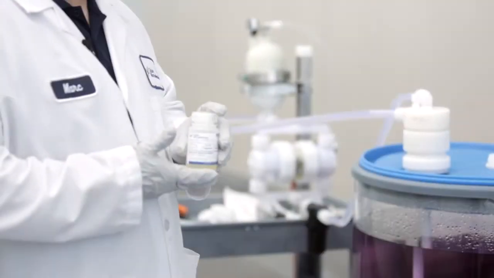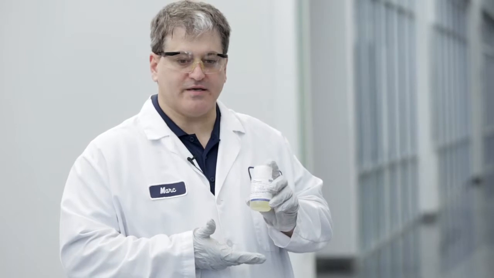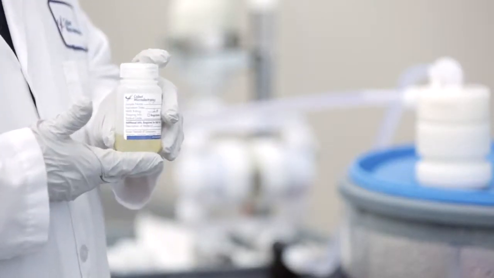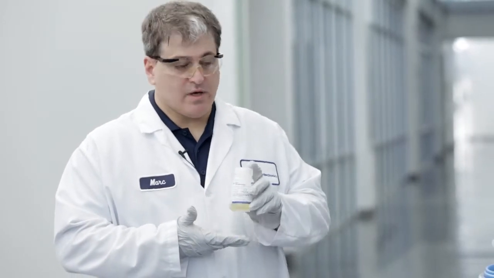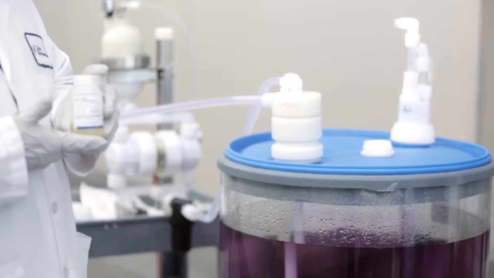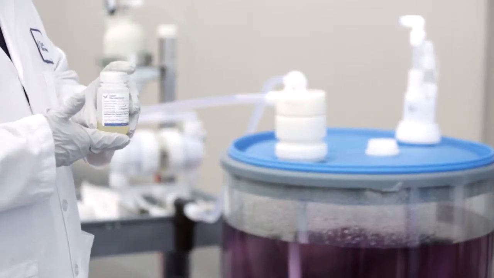A lot of our new slurries have components in them that will generate foam when the slurry is splashed or air is entrained in it. These components are in there because they're absolutely necessary for the polishing process. We try and minimize it as much as possible, but due to the constraints and the requirements of today's modern CMP applications, they have to be in there.